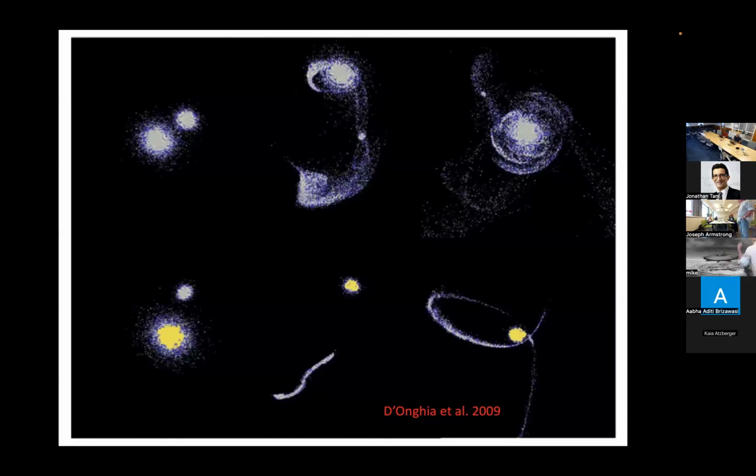All these models need higher mass objects, which then transform into a low mass object. And they need interactions.